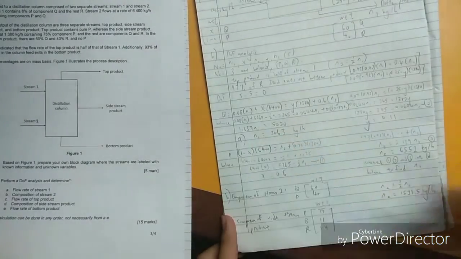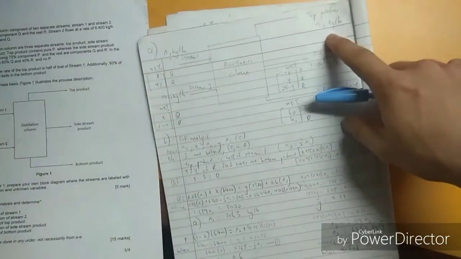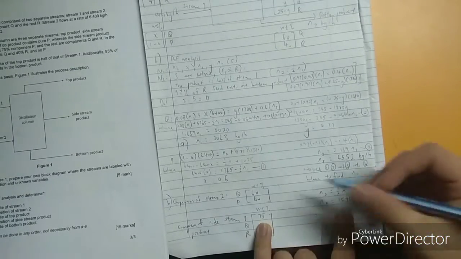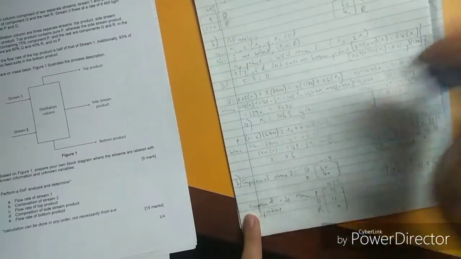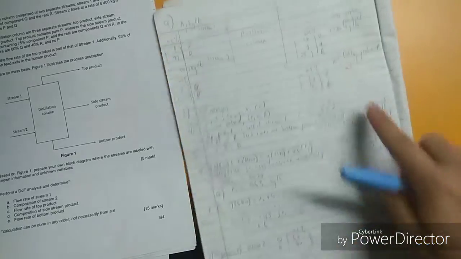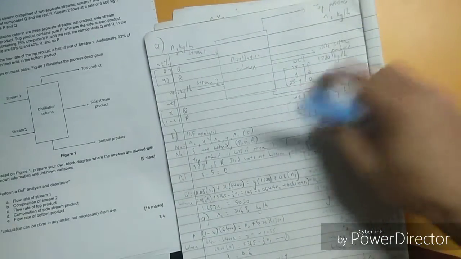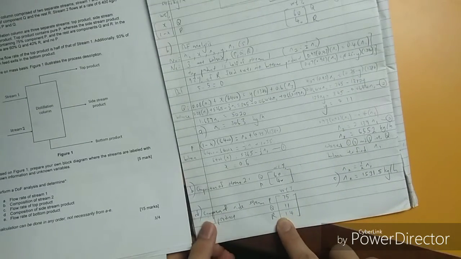So this is B. And C is the flow rate of the top product. Flow rate of the top product is N2. So we can find that N2 equals 1531. So this is our C. So D is the composition of the side product. We can find that Y equals 0.11. So based on the question given, there's 75% of P, Y is 11%, and R is 40%. So this is our D.